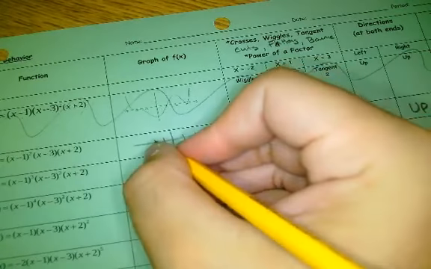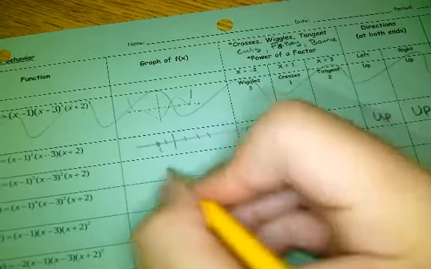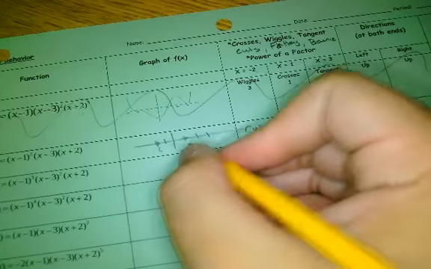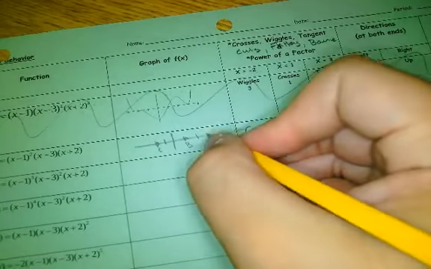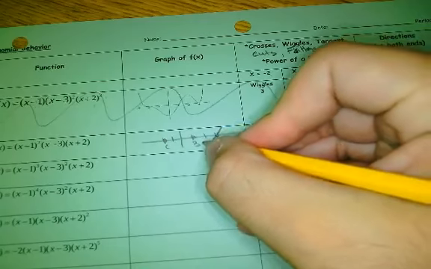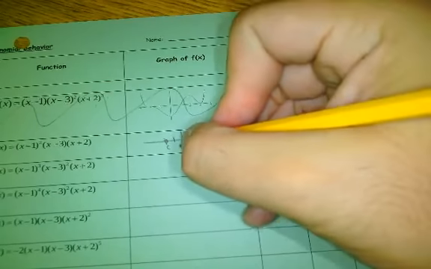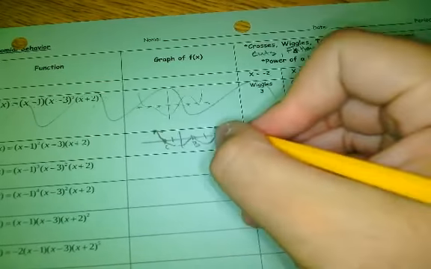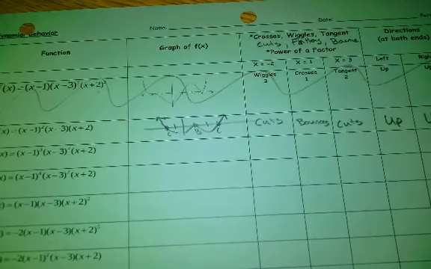So at -2, I cut. At 1, I bounce. And at 3, I cut. I'm coming from the top side, adding at the top side. So it looks like this. Alright, we good? Yours wrong. Oh no. What happened?